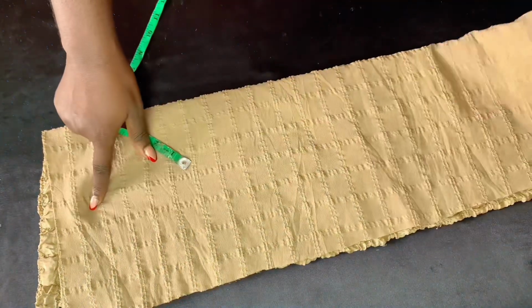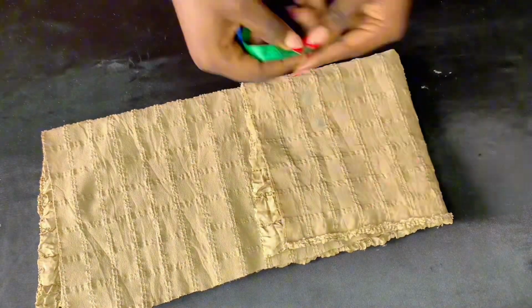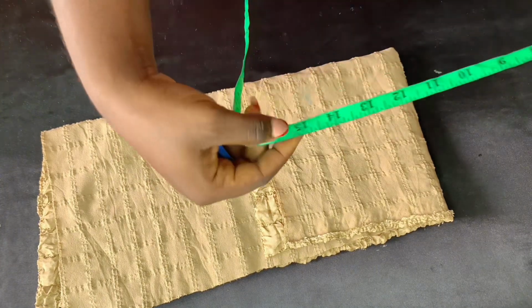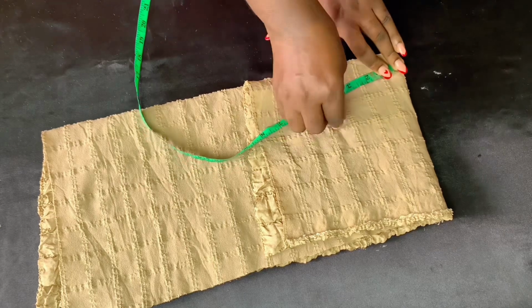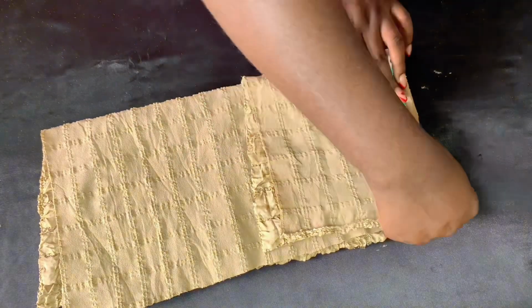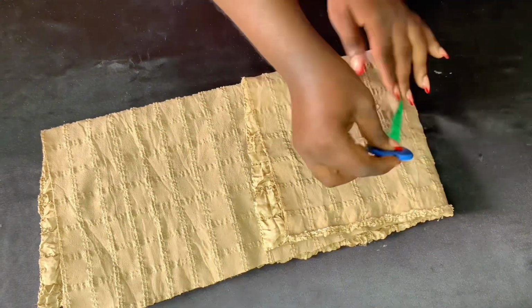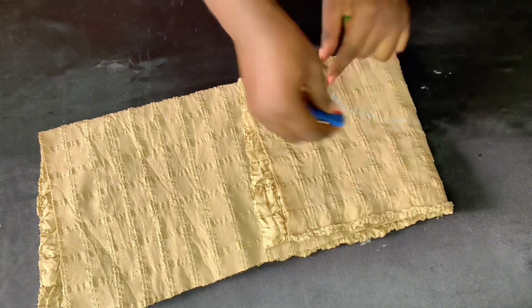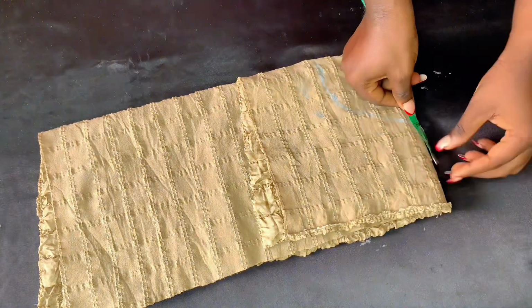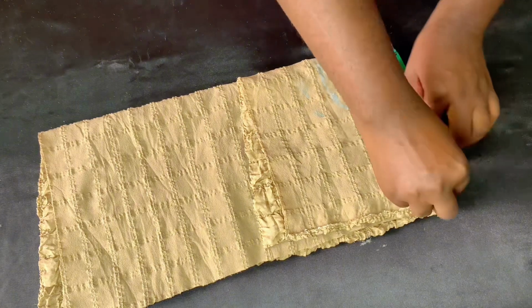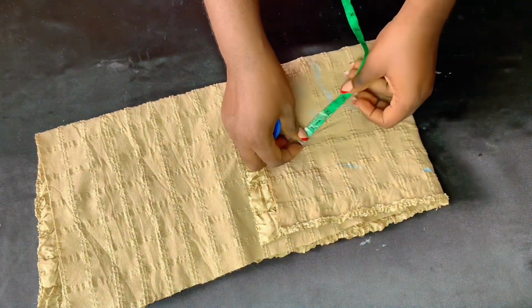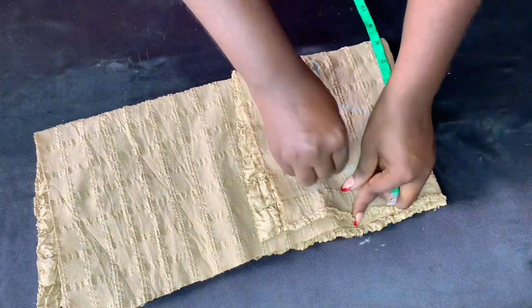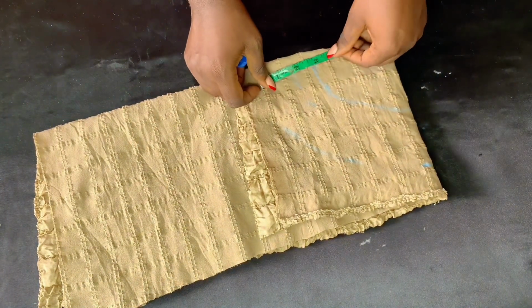To cut out the turtleneck, I folded my fabric into four as if I'm cutting out a circle dress or a circle sleeve. Okay, so you mark 4 inches or 5 inches. So the total I had was 20 inches. So I mark 4 inches round. After folding it into four, you mark 4 inches round. Then after you mark the 4 inches, the second line I use 2.5 inch.